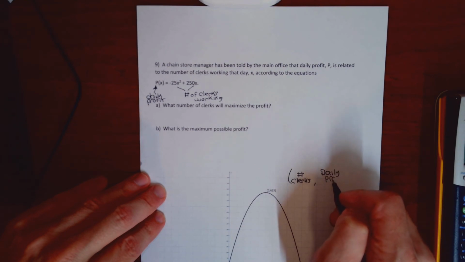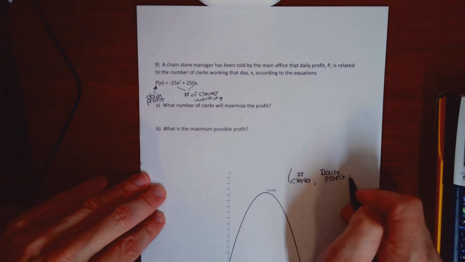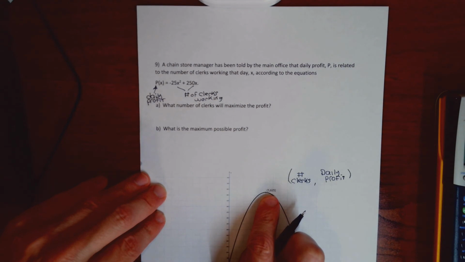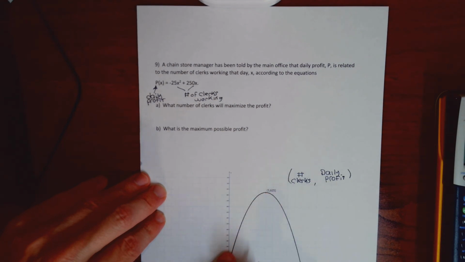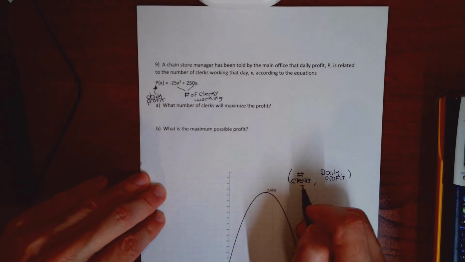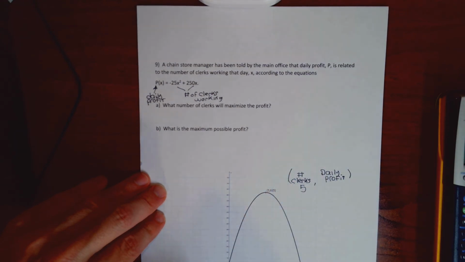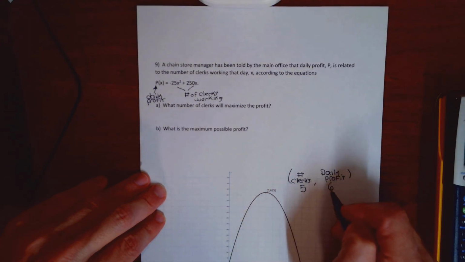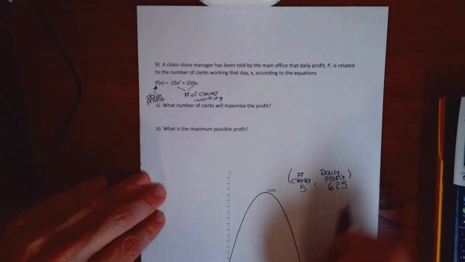And then because the vertex is a maximum point, this is where I'm going to be searching for. You can see that this is kind of the graph of the profit relative to the number of clerks, and you can see that there the highest profit works here. So my answer is 5 clerks are going to maximize profit, and my daily profit will be $625.